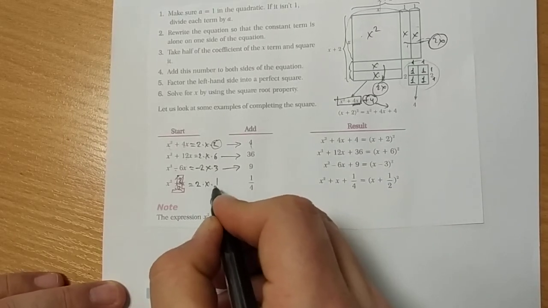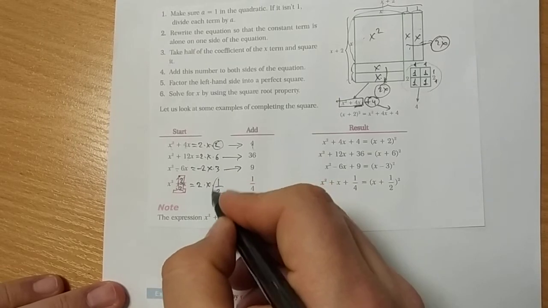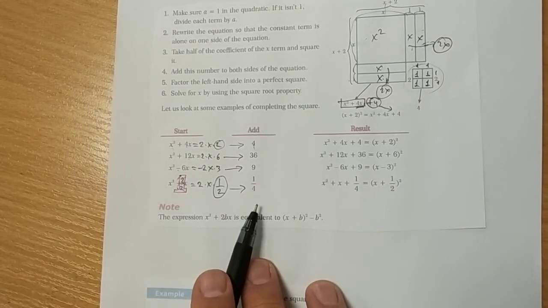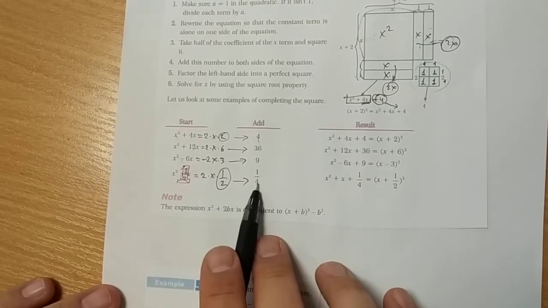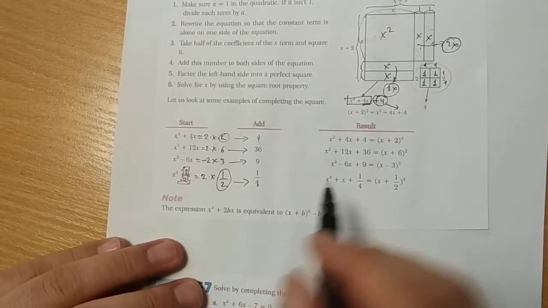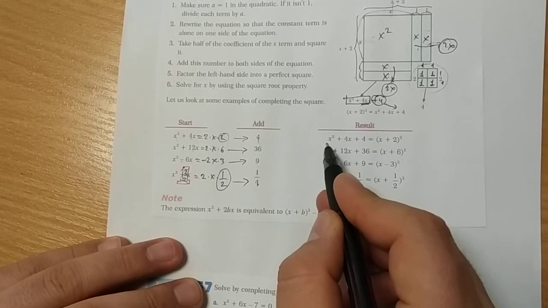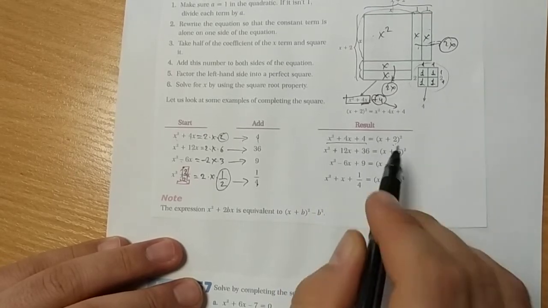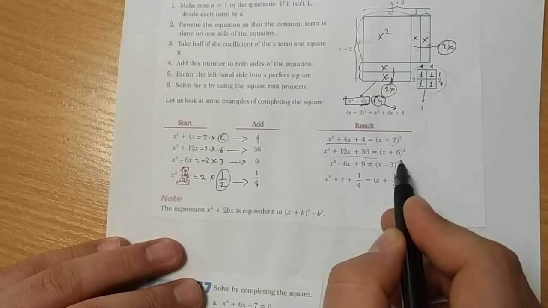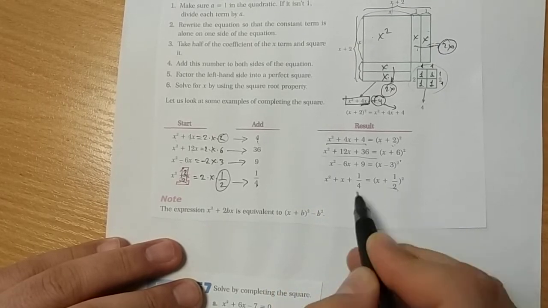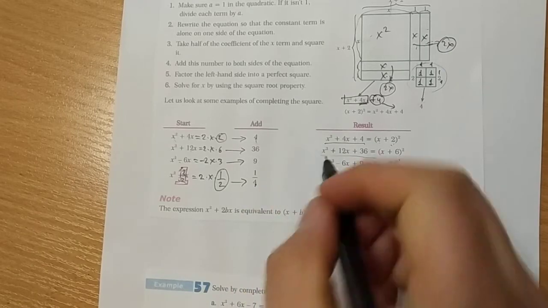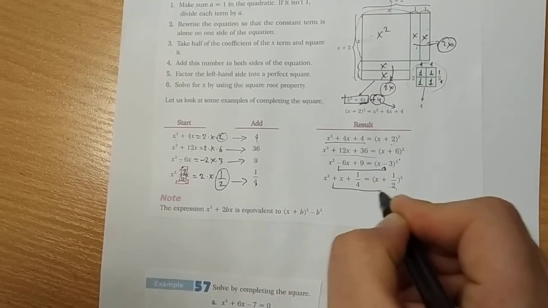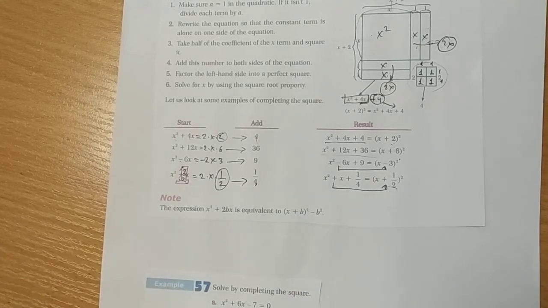That means the second term will be 1 over 2. The square of 1 over 2 will be 1 over 4. The square of 1 is 1, the square of 2 is 4. If we make the complete square, it's here. X squared plus 4x plus 4 is equal to x plus 2 squared. And this one as well, the other one, the same things. See? Because of this minus, the answer is minus here. Because of this plus, the answers are plus.